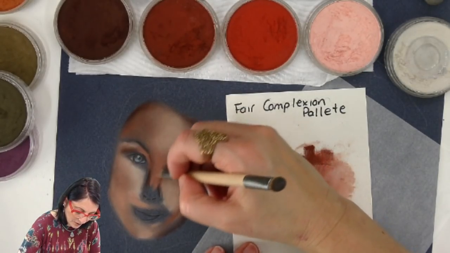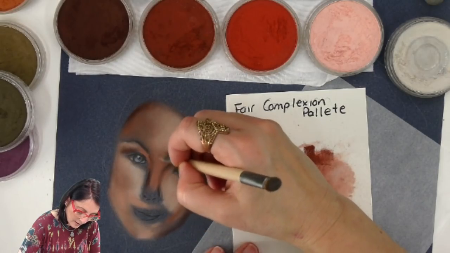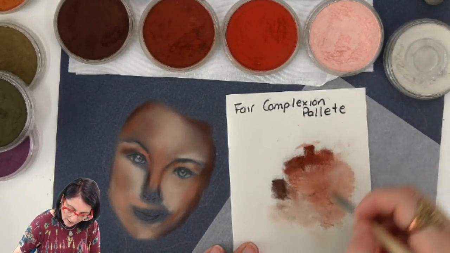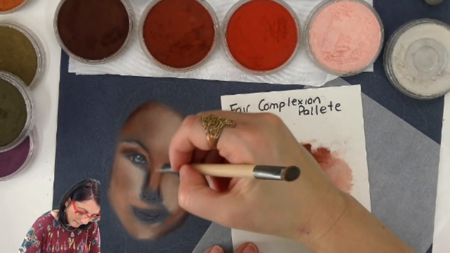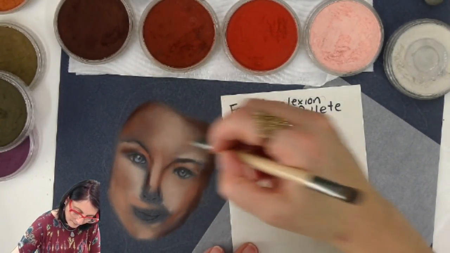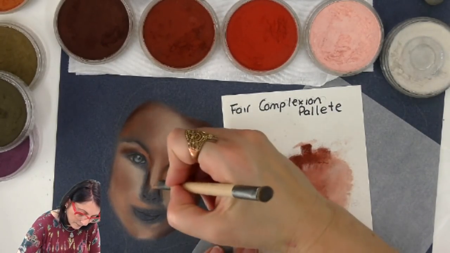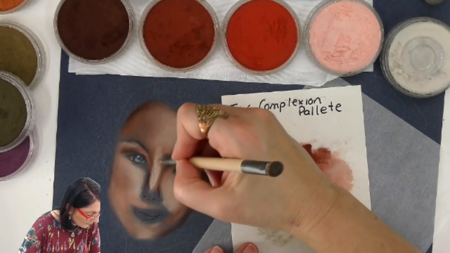Yeah, it gives me options. Her nose here is a bit too saturated, so I'll desaturate it. And I'm going to use... there we go.